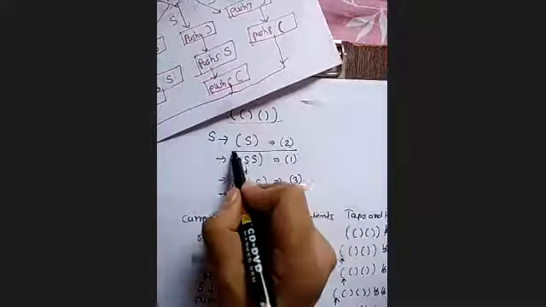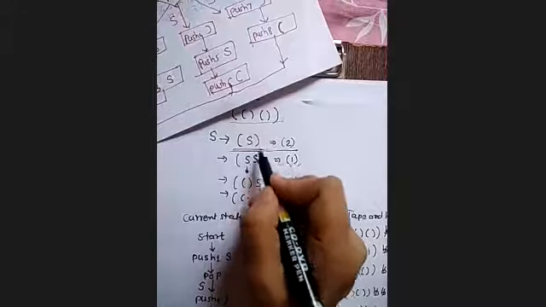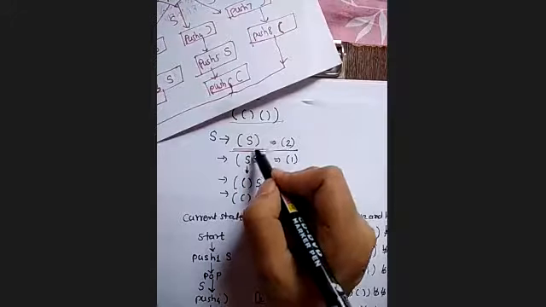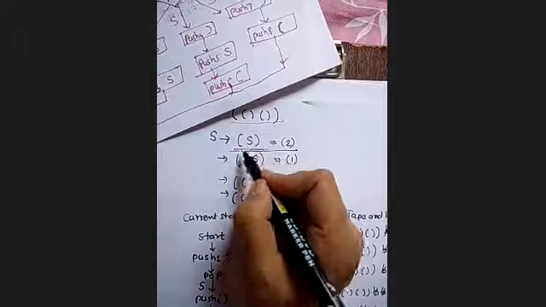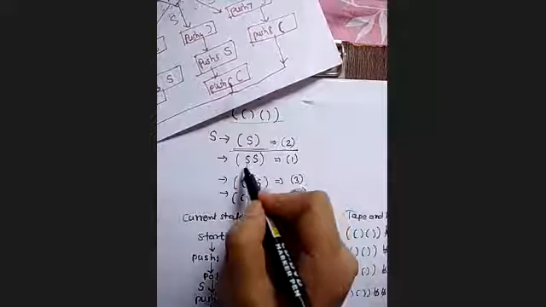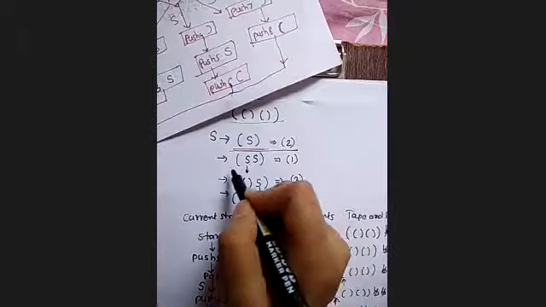So what are we doing here? For the stack, this is pushed in the reverse way. First closing is pushed, then S is pushed, and then opening is pushed. Next time, whenever S is popped, rule number 1 is applied. Here you can see that is what we have shown.